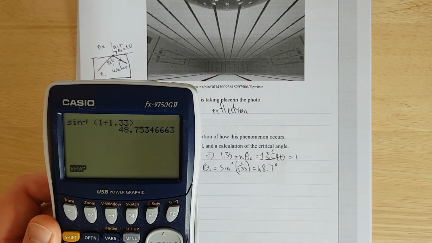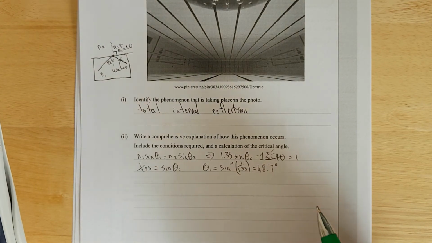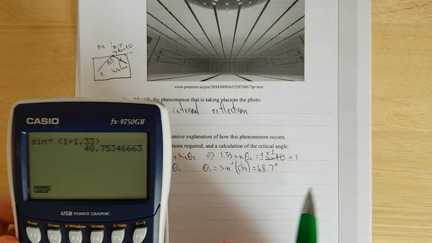I suppose you could round that to 2 significant figures. No, we don't need to. You wouldn't have known the angle anyway. That'll do. Right, so I'll pause and then I'll write out the description.